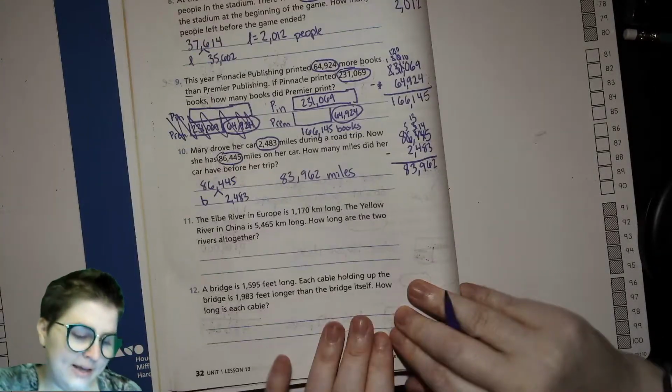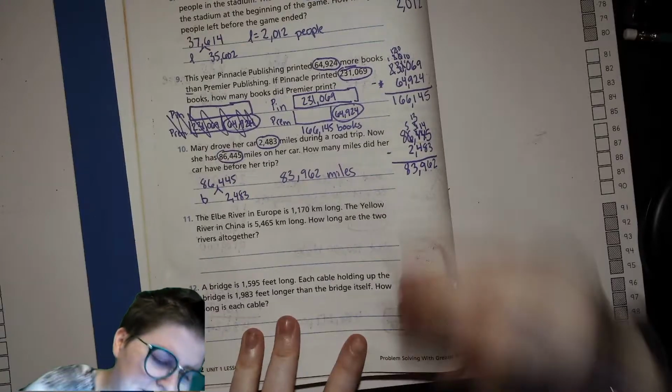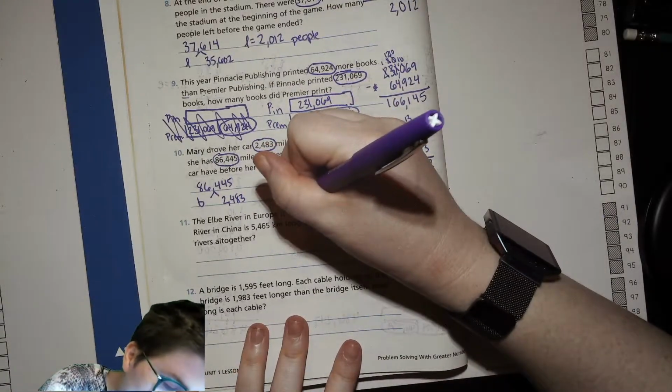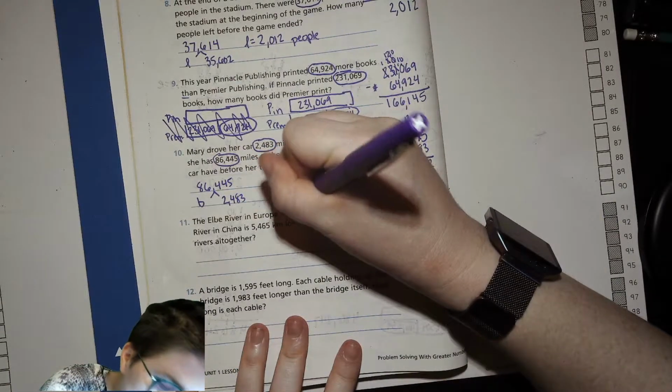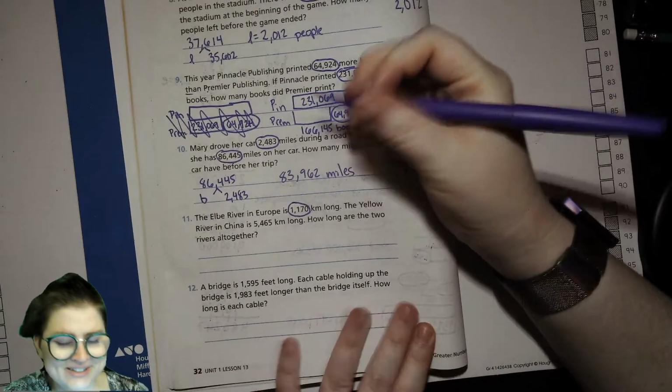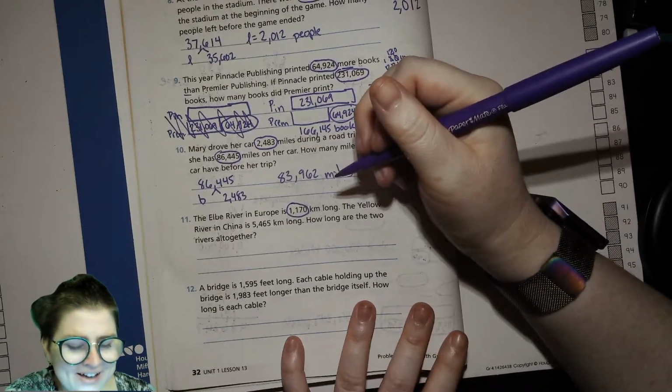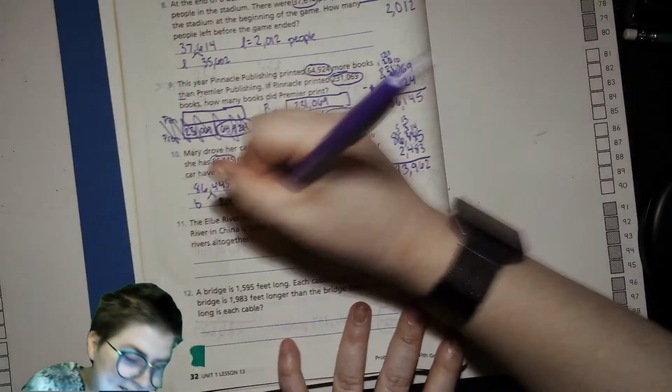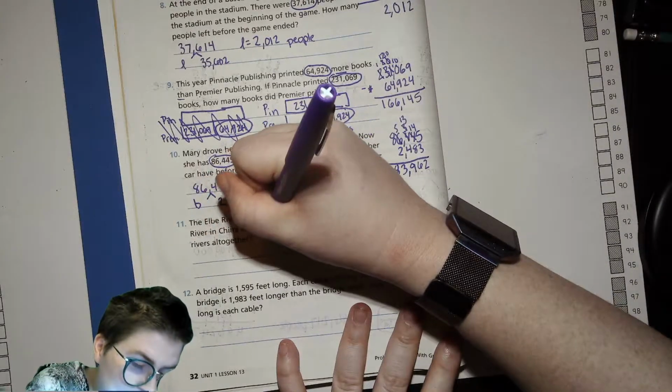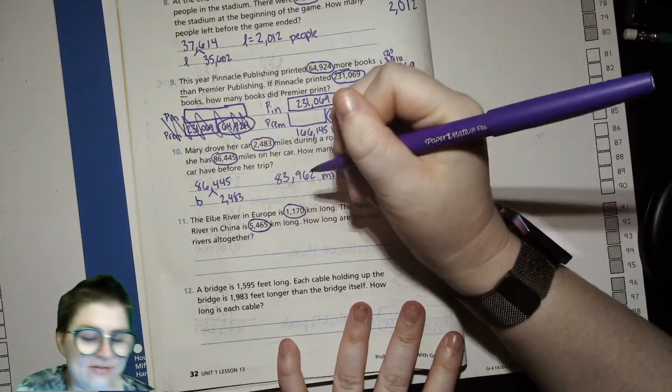Okay. The Elbe River in Europe is 1,070 kilometers long. The Yellow River in China is 5,465 kilometers long.